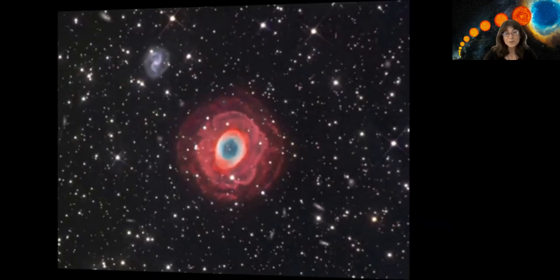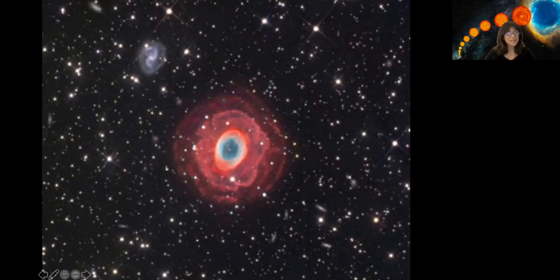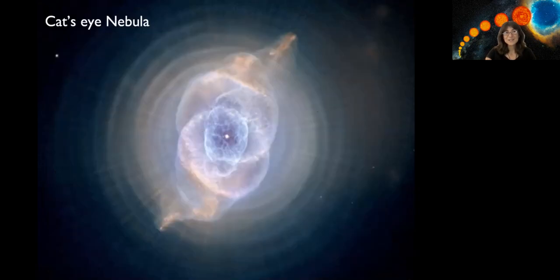So I have a few pictures of planetary nebulae because they are quite pretty. And this one is called the Cat's Eye Nebula. This is a picture from the Hubble Space Telescope. You can see a very intricate pattern, and you can see how there are kind of shells. This happens because at the very end of the life of a low mass star, it begins to pulsate.